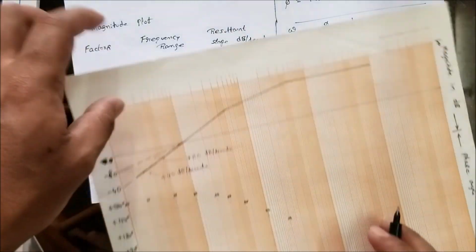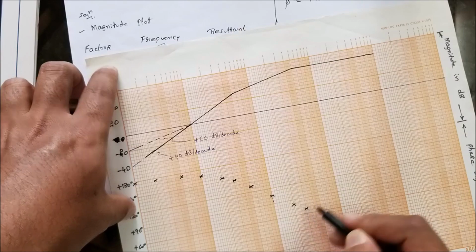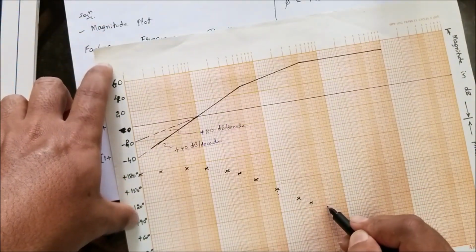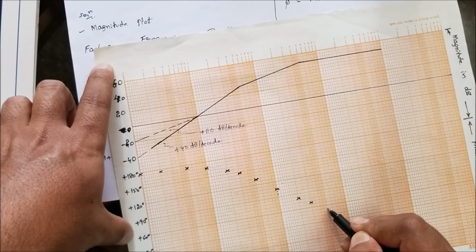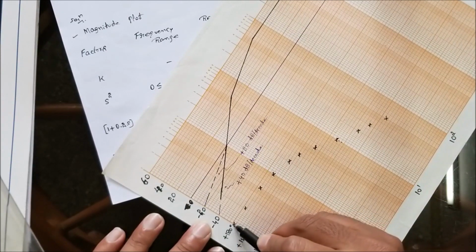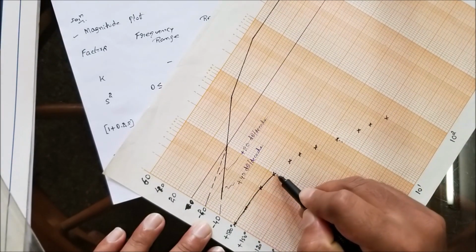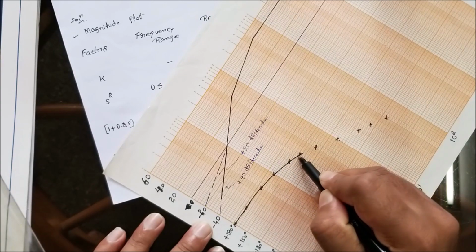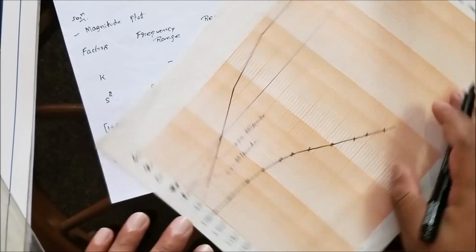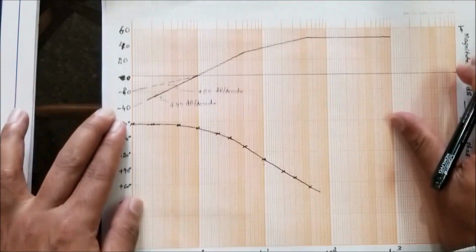For 30 it is 68 degrees, and for 50 it is 51 degrees. Now draw a smooth curve. This will give us the phase angle plot. So I got the phase angle plot also. Done. Now what does he say?